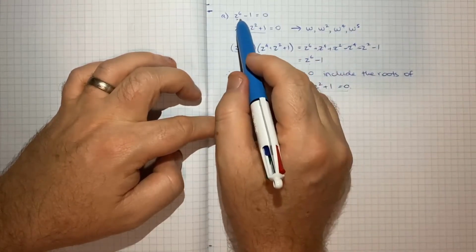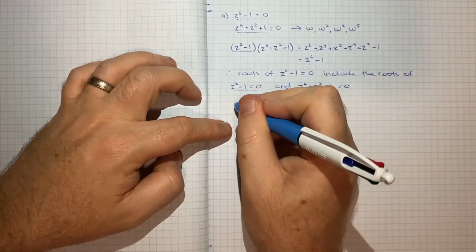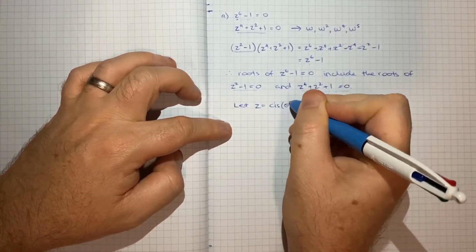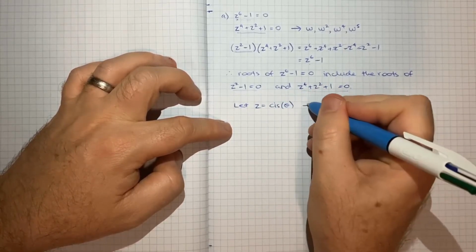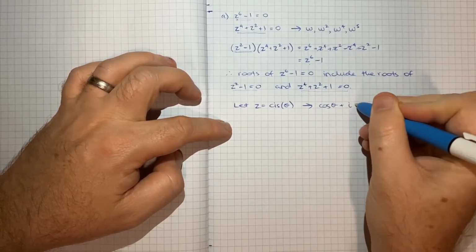So in terms of finding all of the roots of z to the 6 minus 1, I think the steps to follow would be first to let z equals cis theta. That's just a shorthand. Hopefully you're familiar with cos theta plus i sine theta.